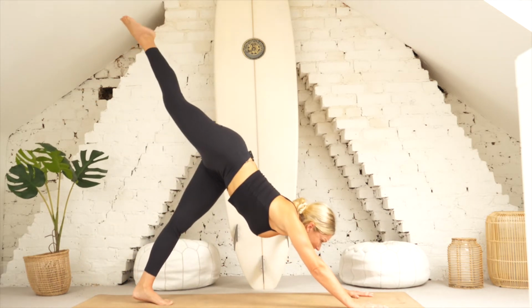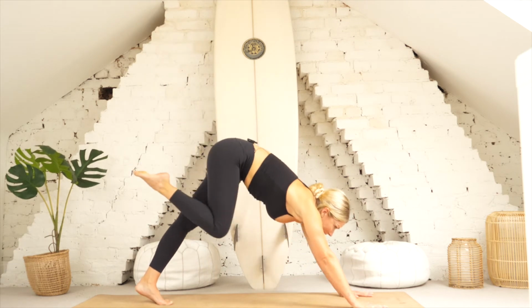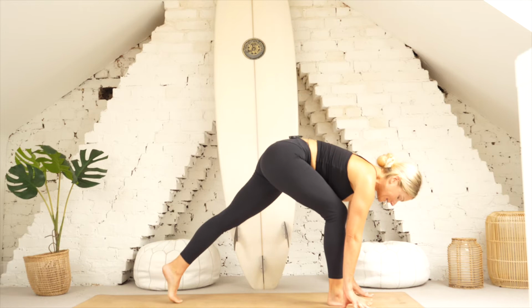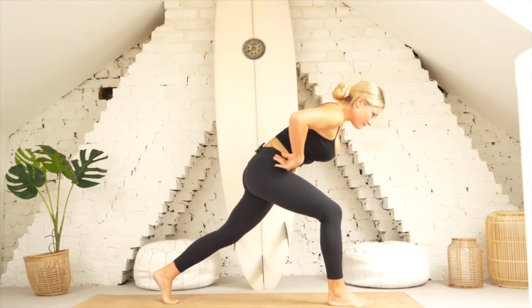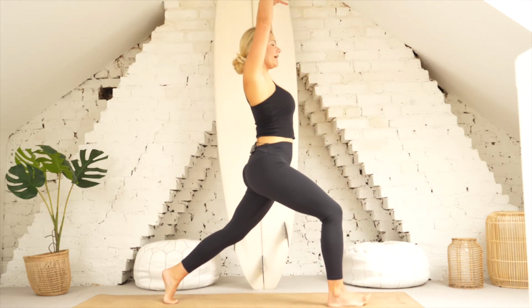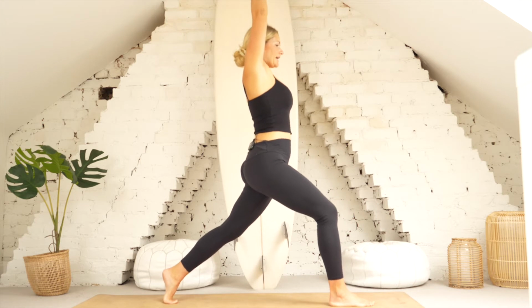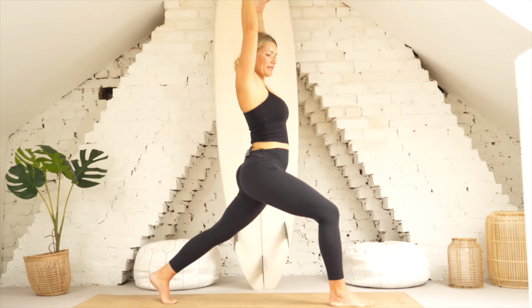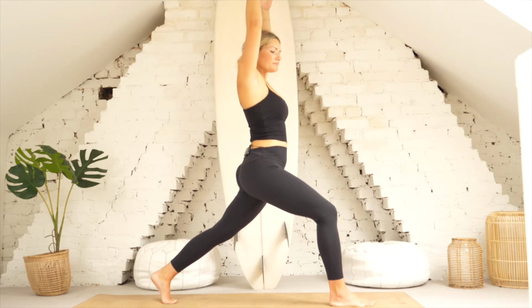Inhale, sweep that right leg to the sky. And then exhale, slowly send it forward, stepping through to the top of your mat. Now fire up through your belly, rise up from the ground. Inhale, high lunge. Exhale, pause. Good. Inhale a breath, back leg nice and long.